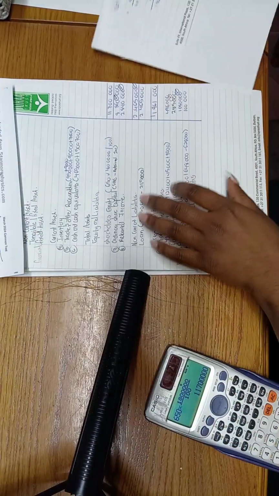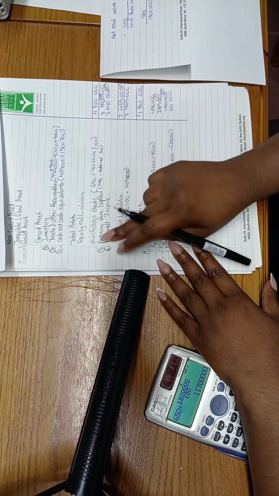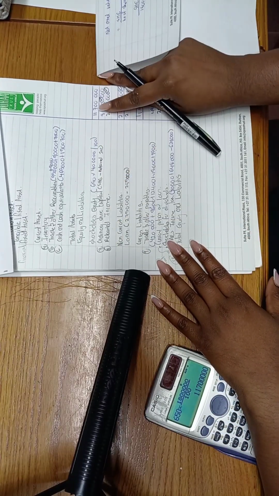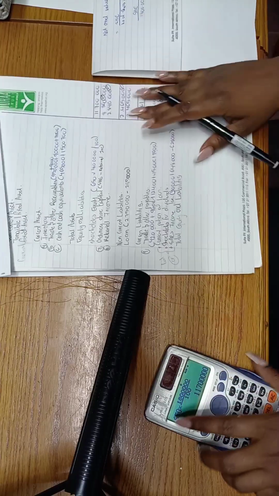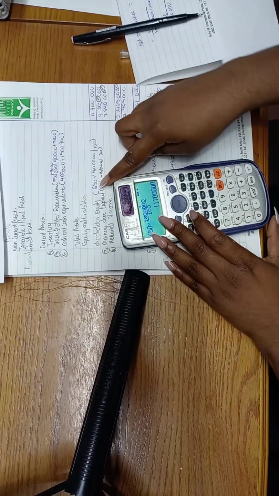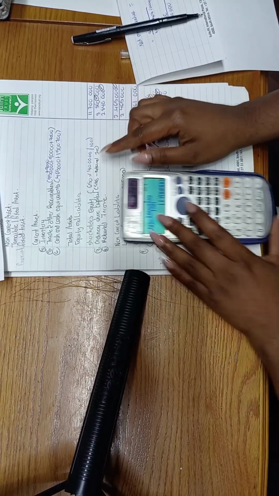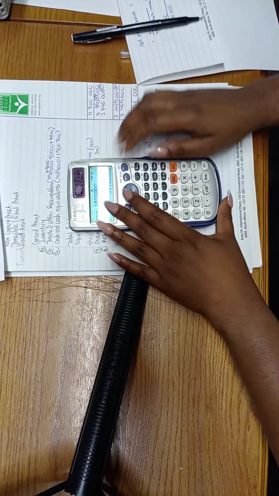Okay, so I'm going to go to my statement of shareholders' equity, and I'm going to say 11,700,000. This is the total here, and I also showed the working out here. It will allow me to get the ordinary share capital.